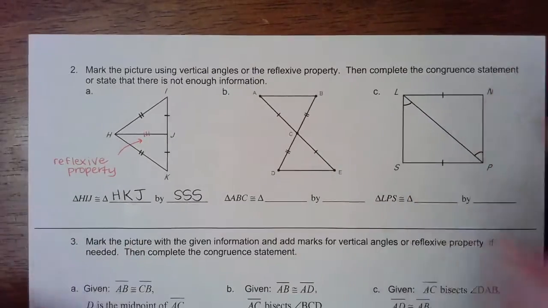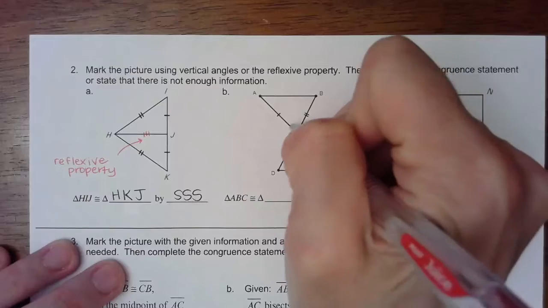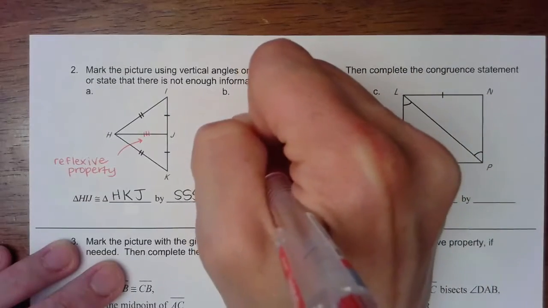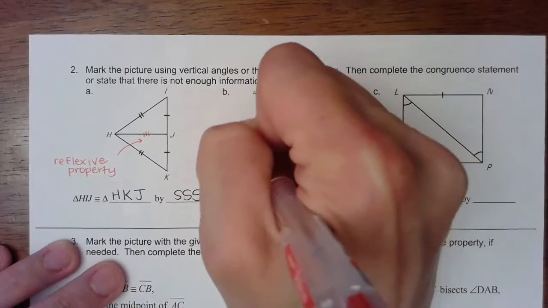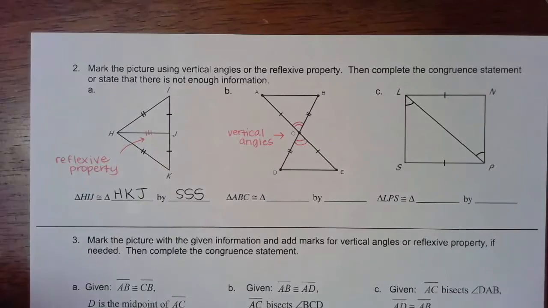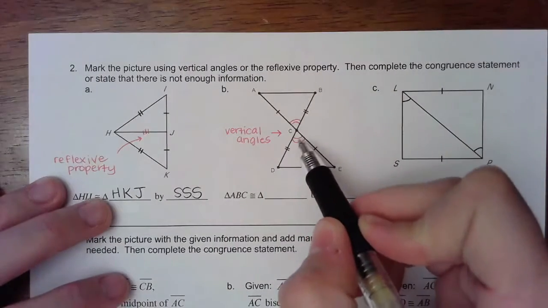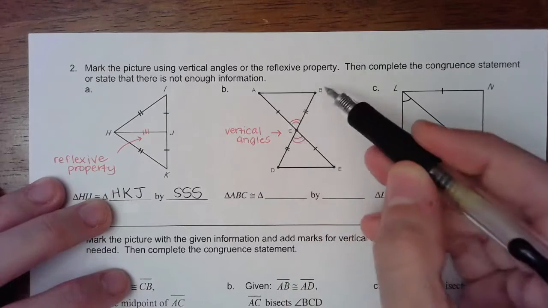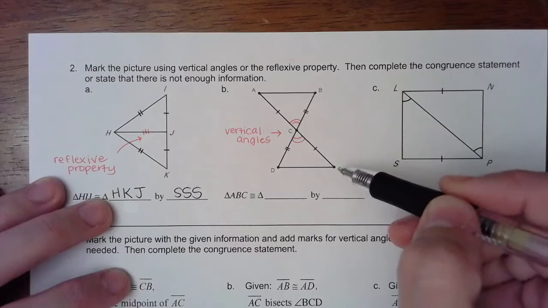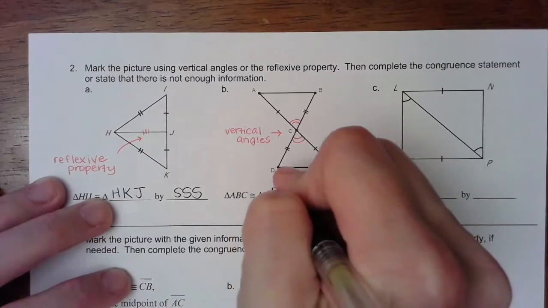In the second picture, there's information marked for you, but notice that vertical angles is missing. These 2 angles here in the middle can be marked congruent because they are vertical angles, and vertical angles are always congruent to one another, even when the marking isn't already there for you to start. And because those are the same, I can say that triangle ABC is congruent to triangle EDC. Remember, the order of the second triangle matters.